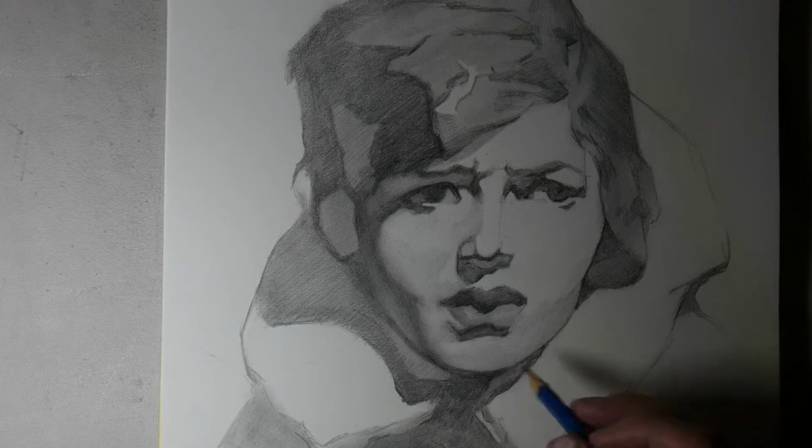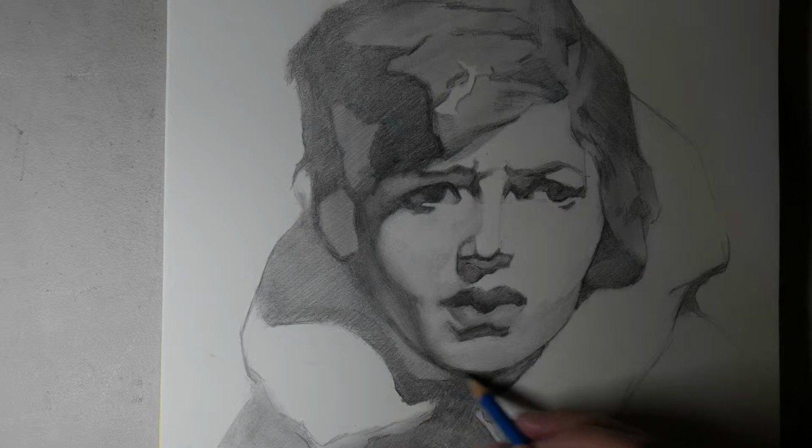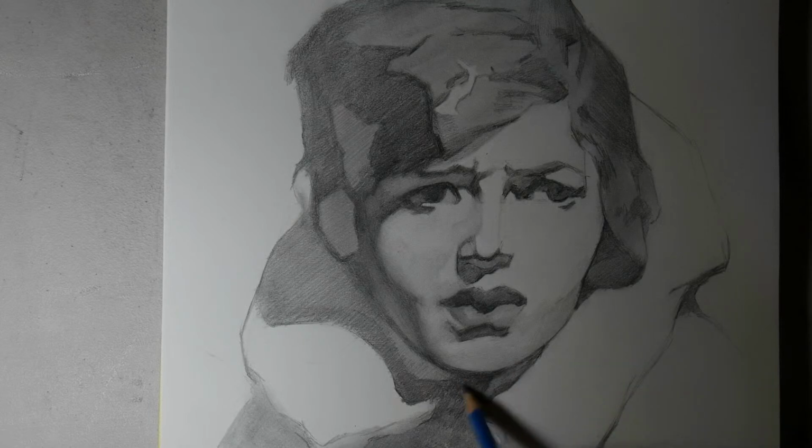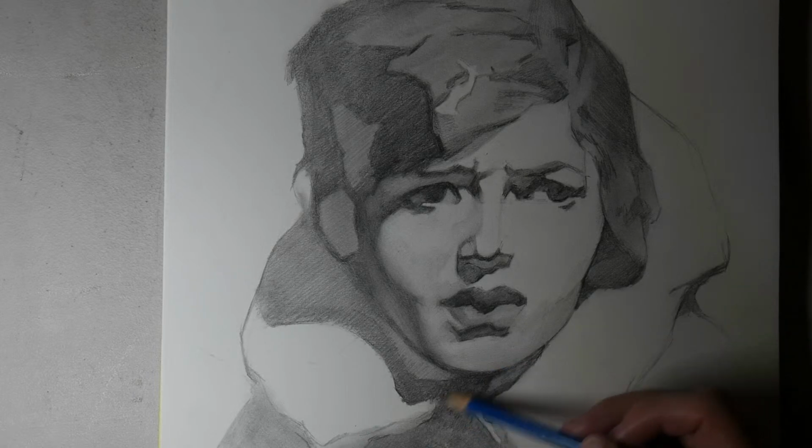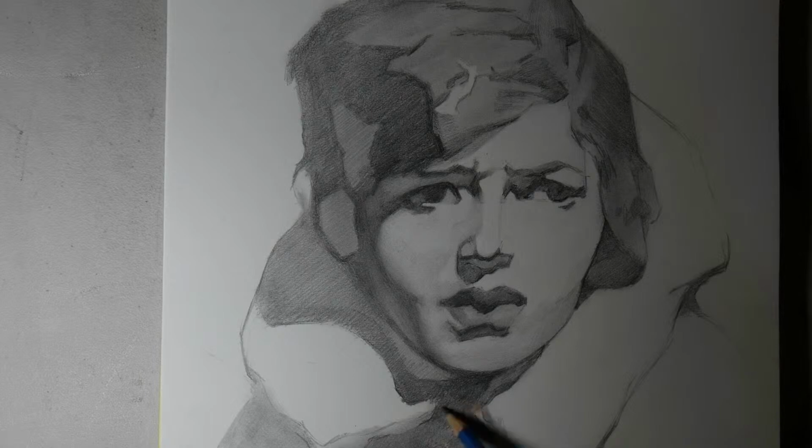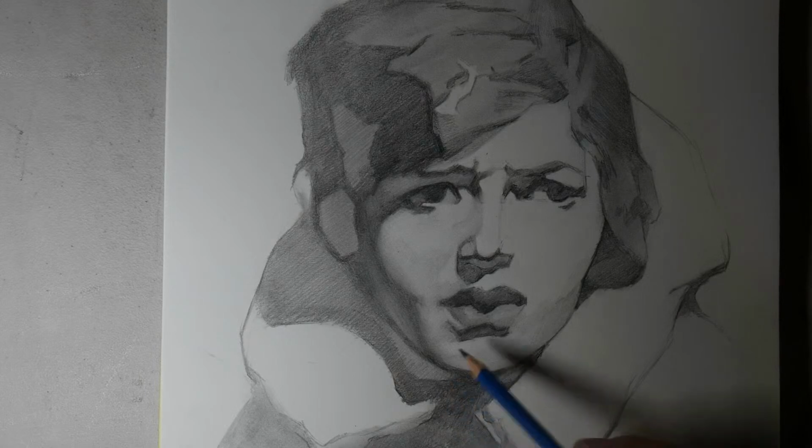But I want to be careful not to go too dark, and I probably won't. It's just the 4B. I'm still not pushing very hard. I'm not being super light either, so I'm somewhere in the middle with my pressure sensitivity.